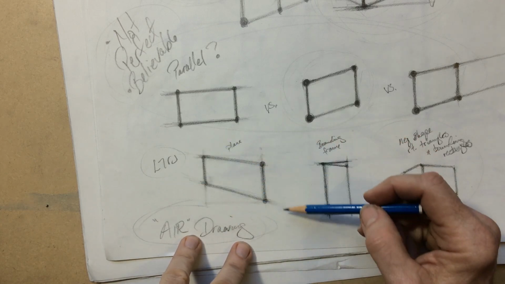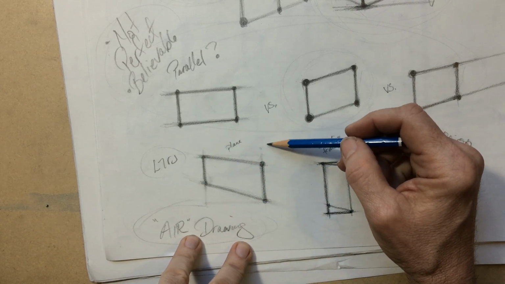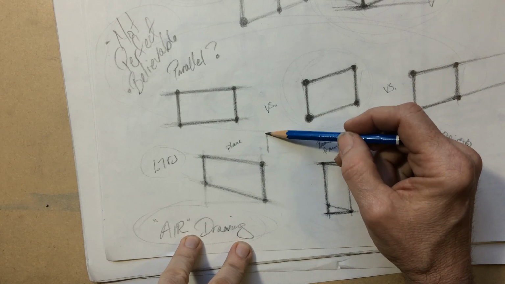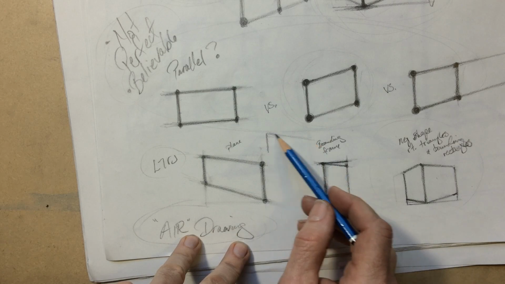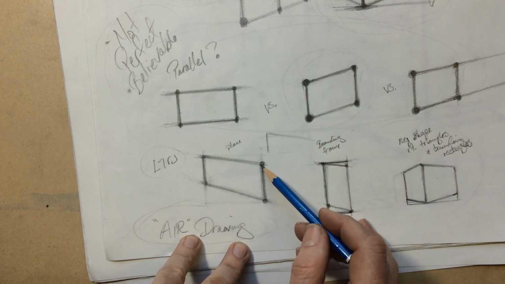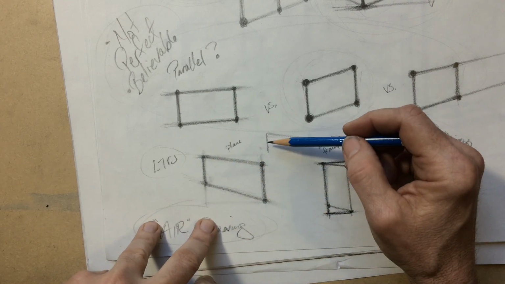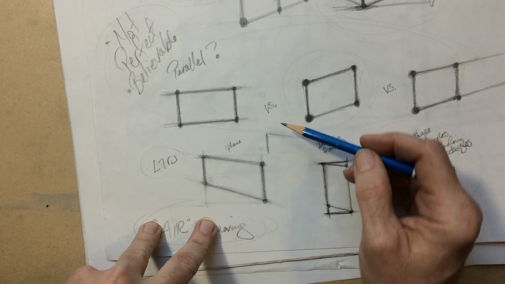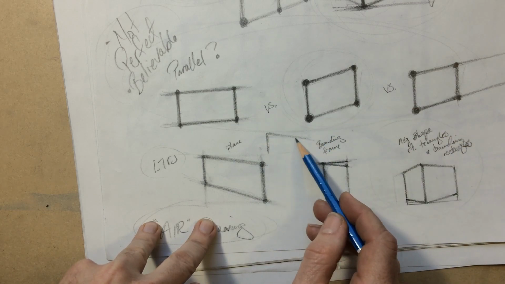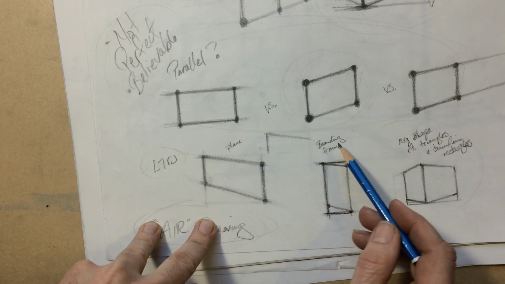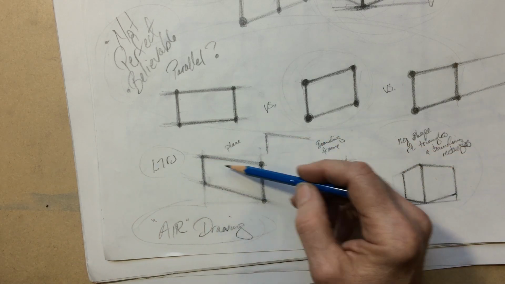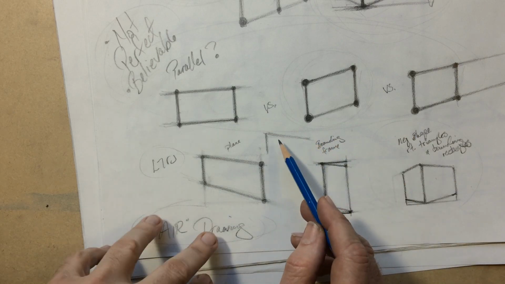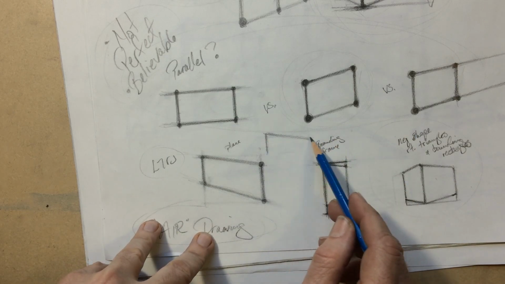So I'm using that, and it helps to quickly judge and compare both the angles of things as well as the relative distance, just by thinking, does this really look like that? And it's a little bit off.